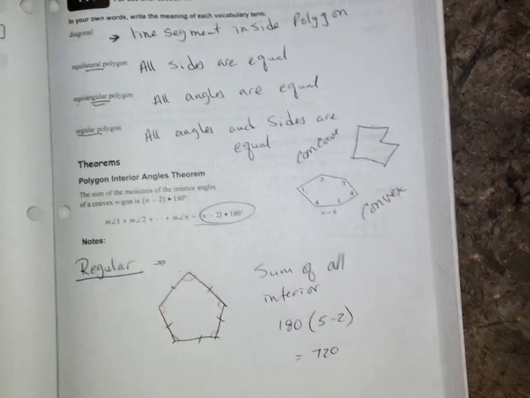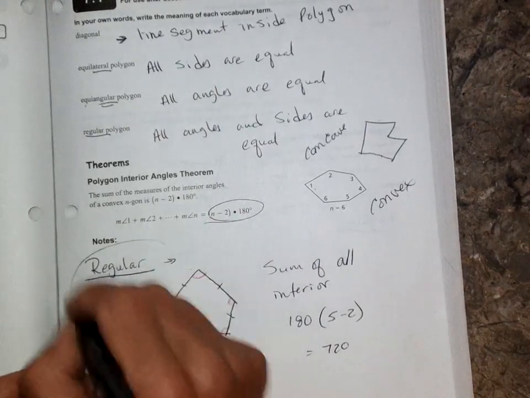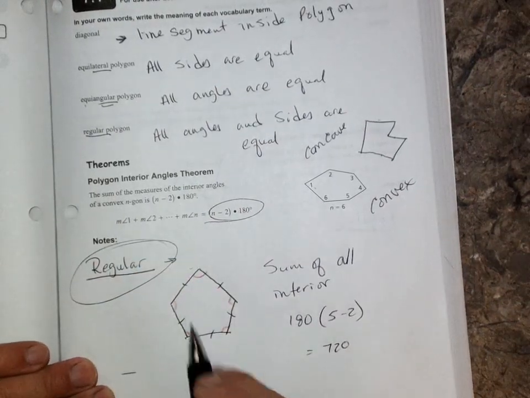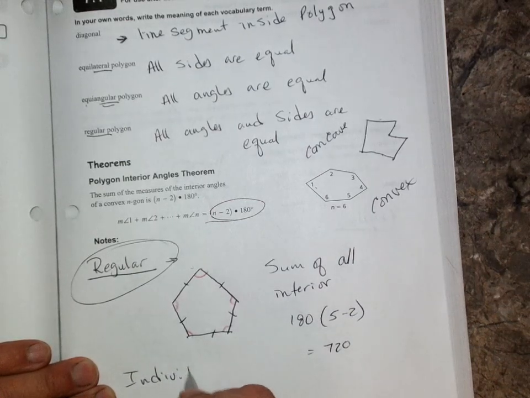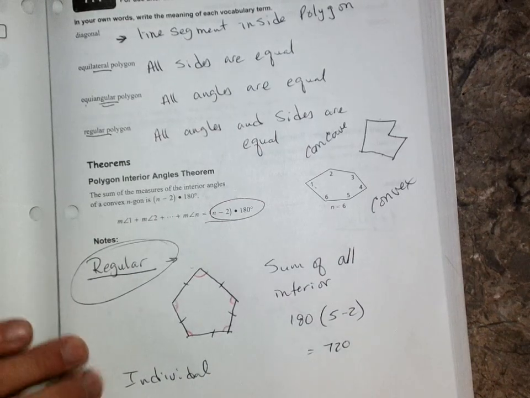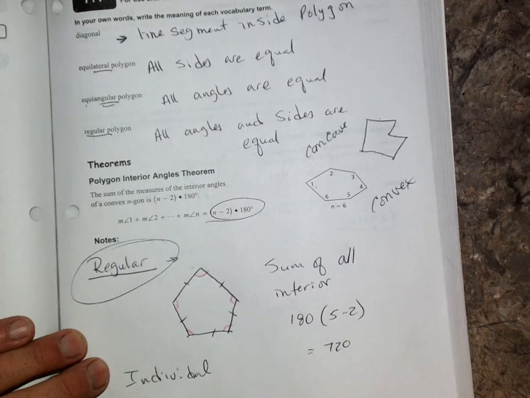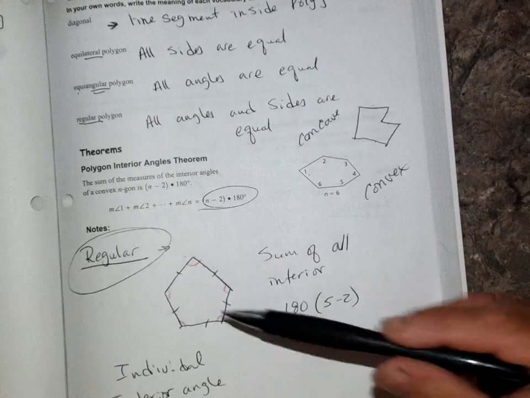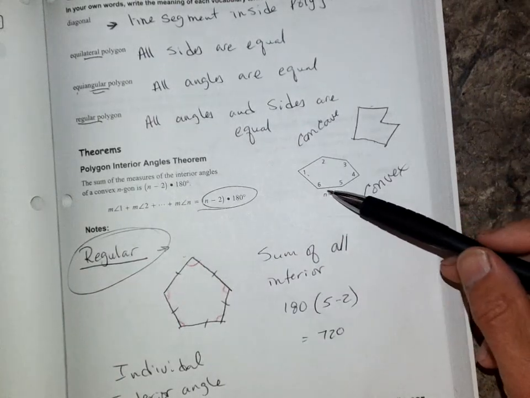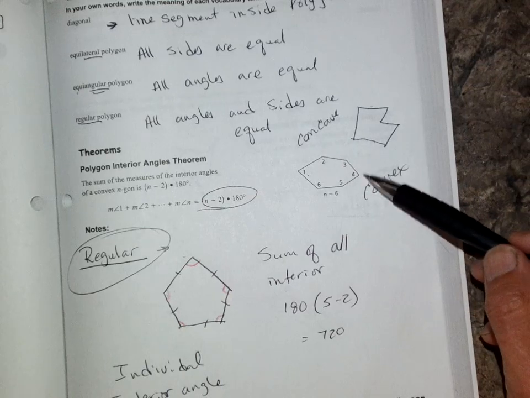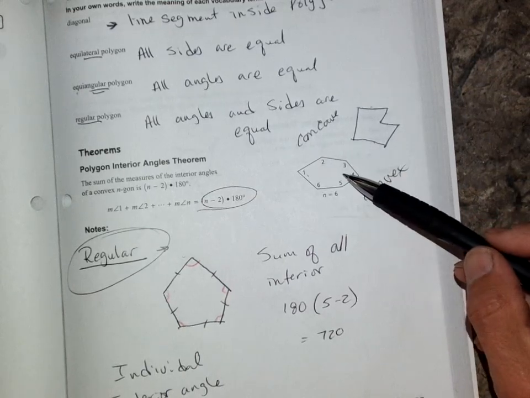So then, what if we want an individual interior angle? Only on regular can you get an individual, because these angles have to be equal. So, these are all going to be the same. If I take a look at this picture, they're all going to be different. We couldn't find out what they are individually, but we do know they all add up to, what's that, 700?